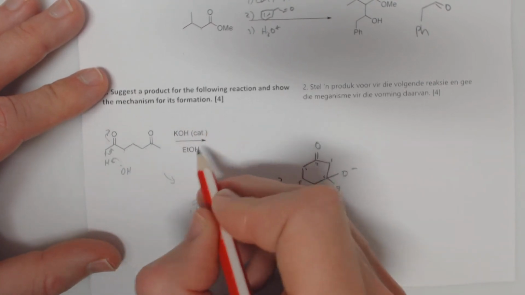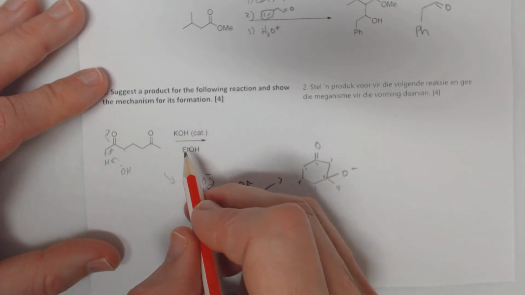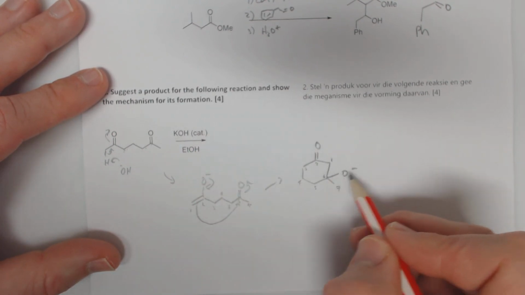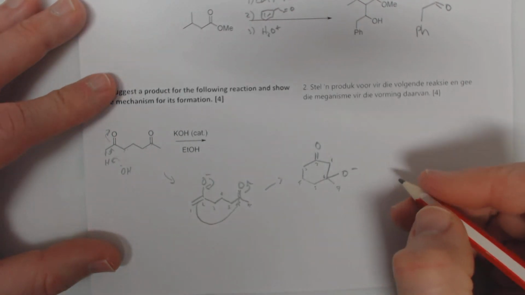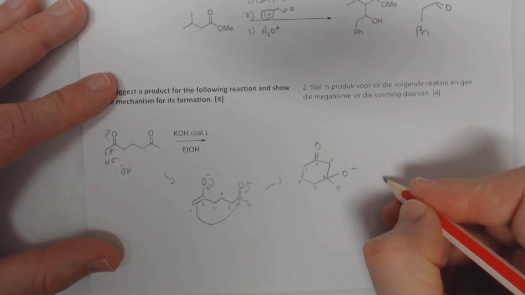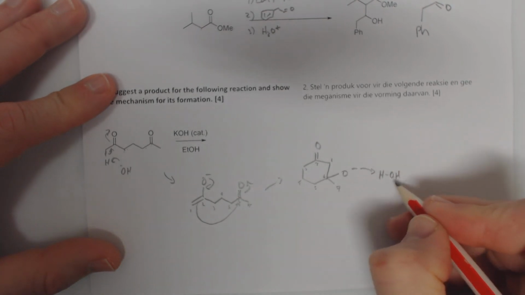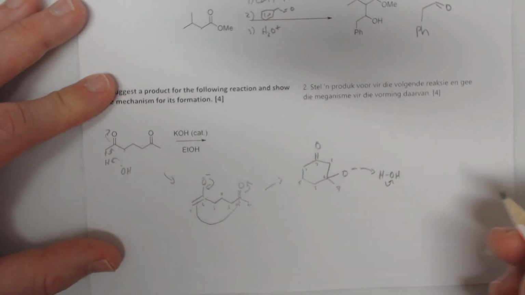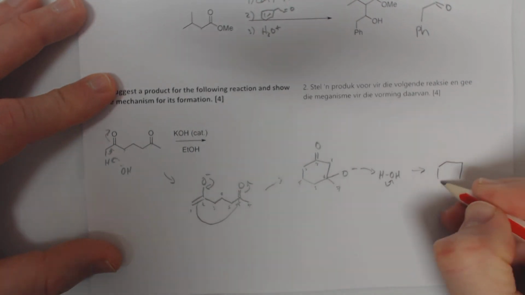Because we're under these conditions, it's under thermodynamics, so we're not going to form the alcohol, we're going to do a full-on condensation. We are going to end up protonating. Either the water or ethanol that's present can donate a proton, it doesn't really matter, and end up with this.